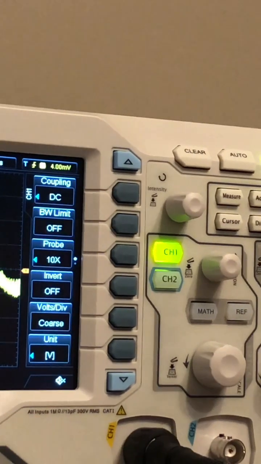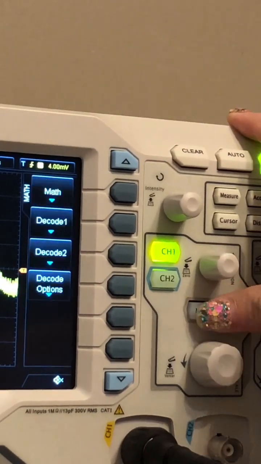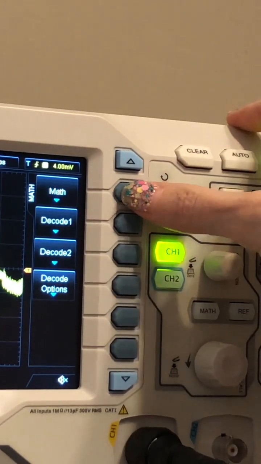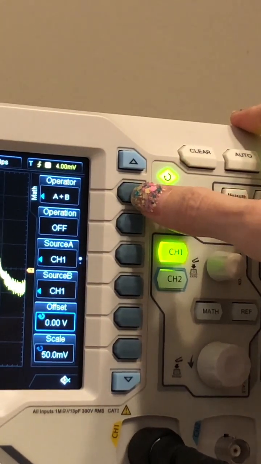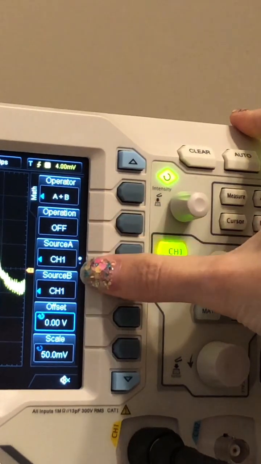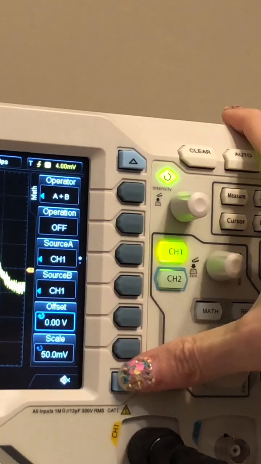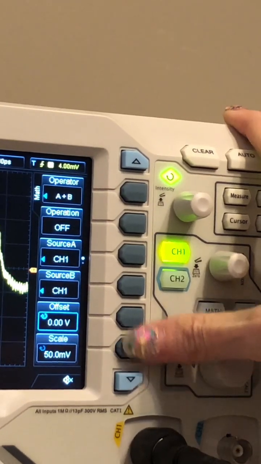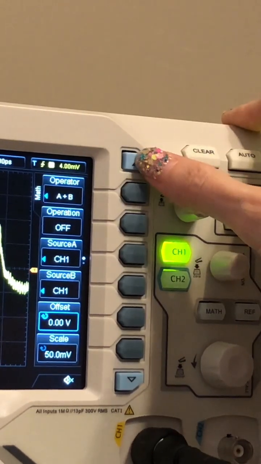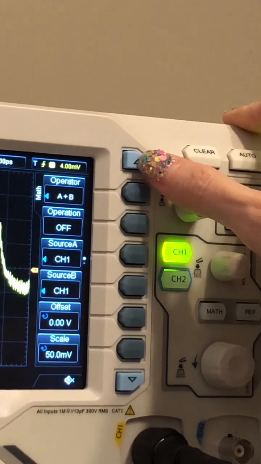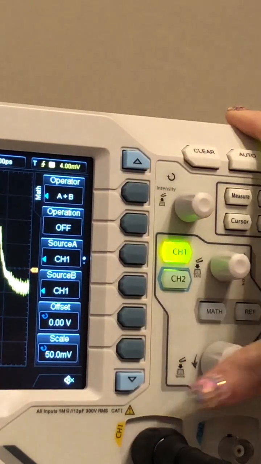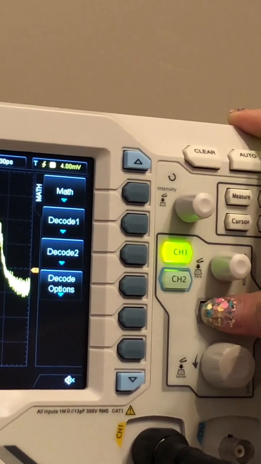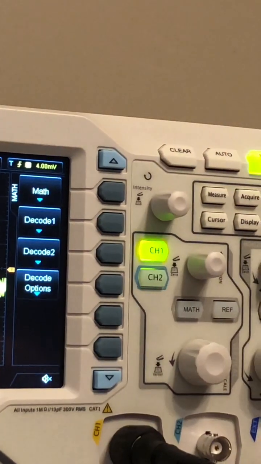Okay, so I'm going to press math, and there it brings up our math, and then it brings up all our different options for that. I don't know how to get back. Okay, just press math again and it takes you back.